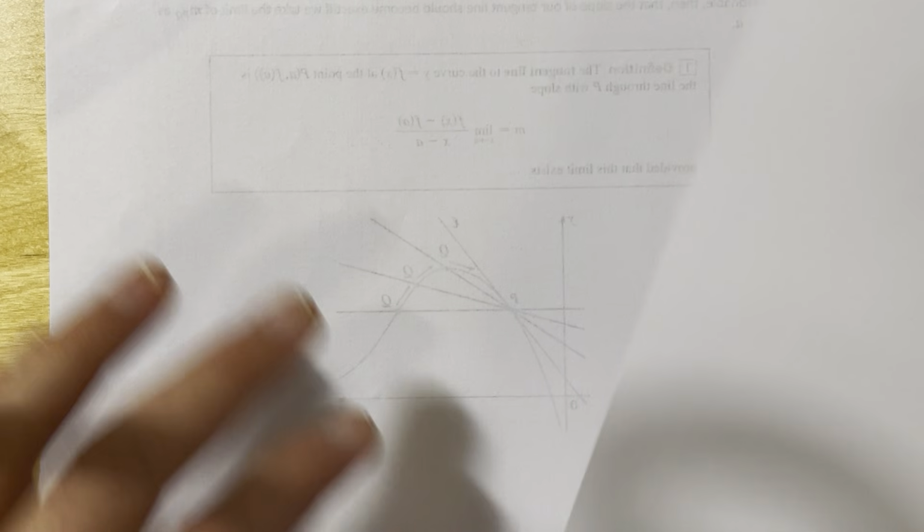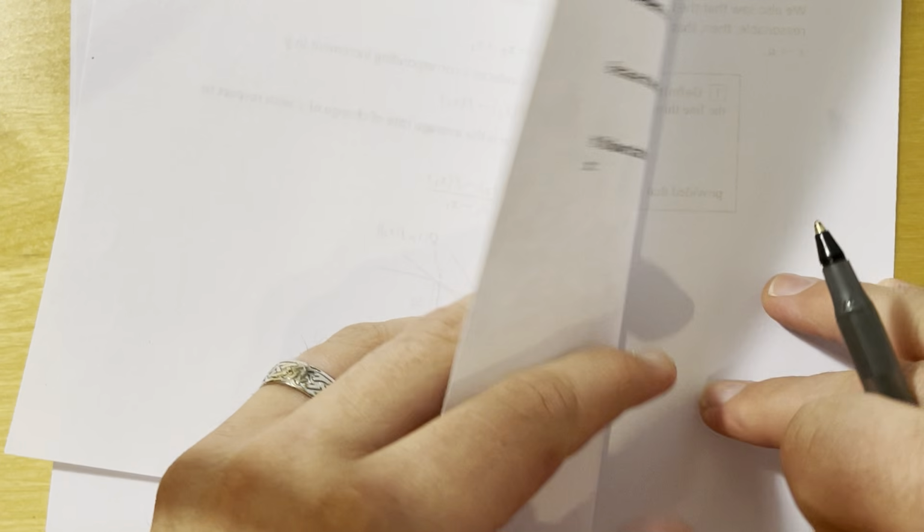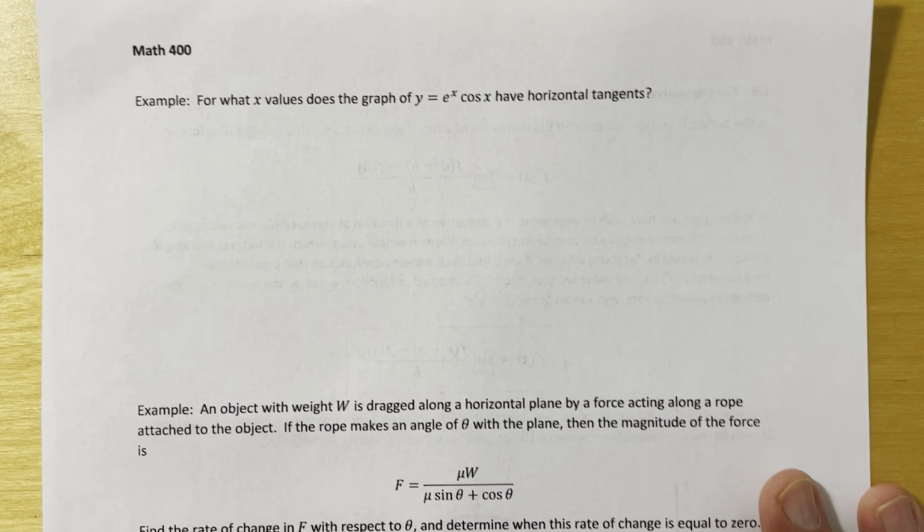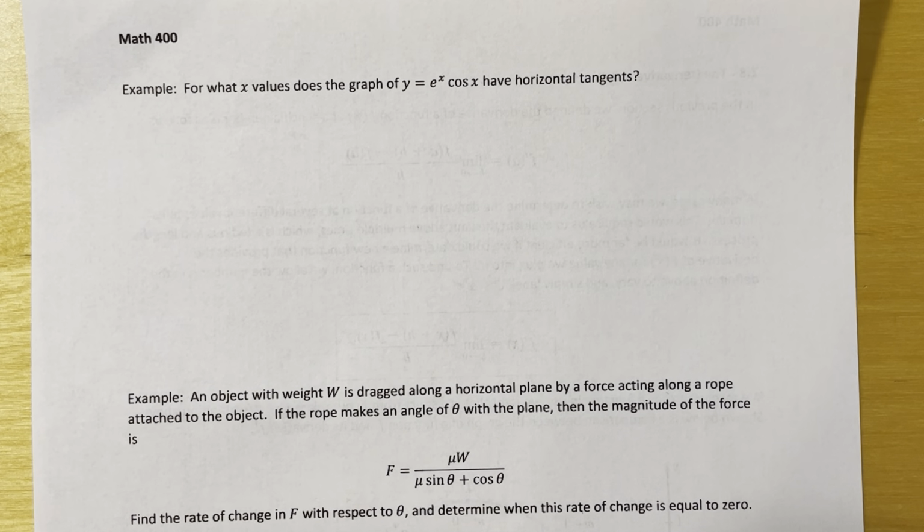Okay? Oh, I got a blank page in there. A couple blank pages. My printer has been doing this recently, giving me a bunch of blank pages. Let's remove those. Okay, so this is actually our last page.